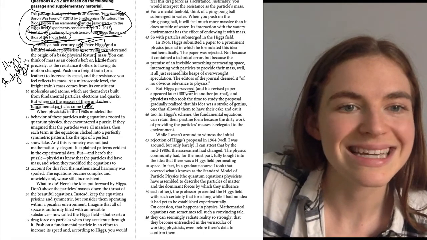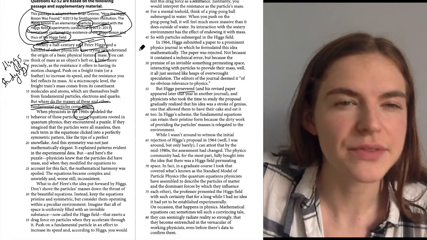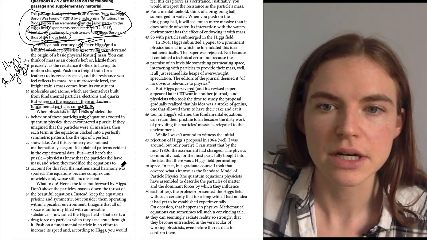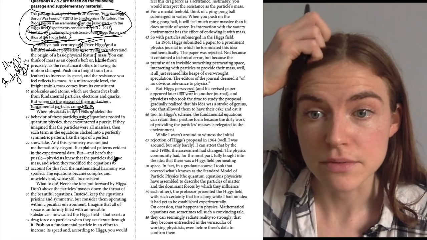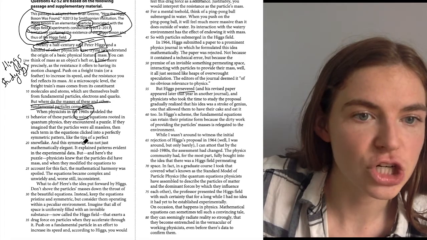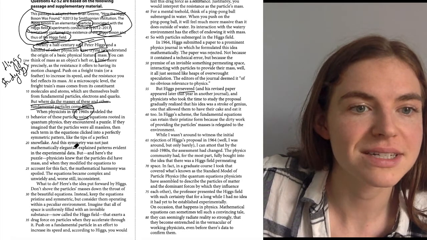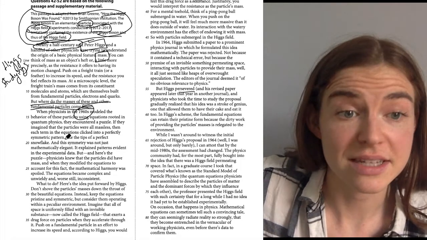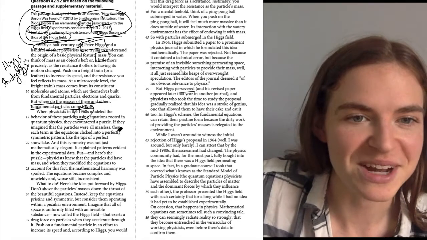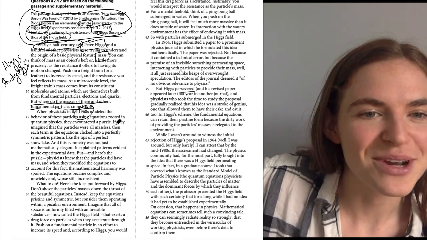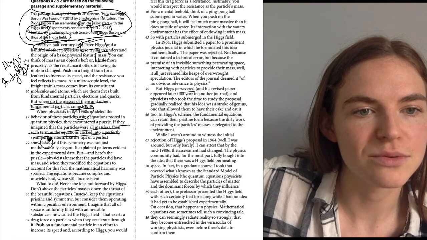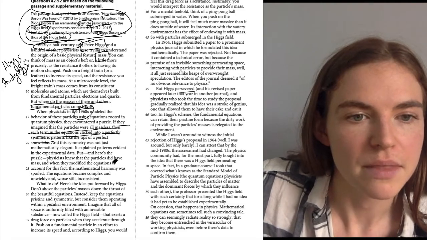When physicists in the 1960s, more time, about the same time, so we're going to want to keep track of that. We're kind of in the same time in this paragraph here. Modeled the behavior, and so on. If they imagined that the particles were all massless, then each term in the equations clicked into a perfectly symmetric pattern, like the tips of a perfect snowflake. A lot of perfects there. Great. So we know if they imagine them massless, they're going to click into a perfectly symmetric pattern. So massless is good. Okay.